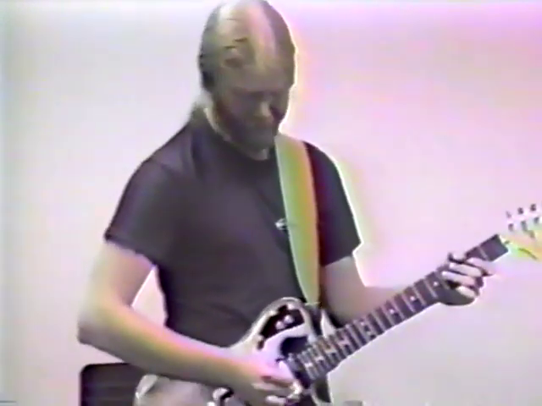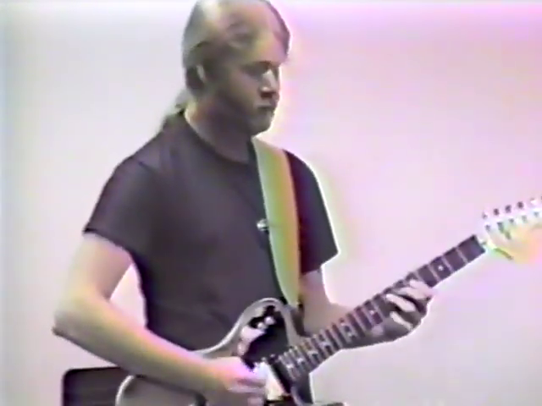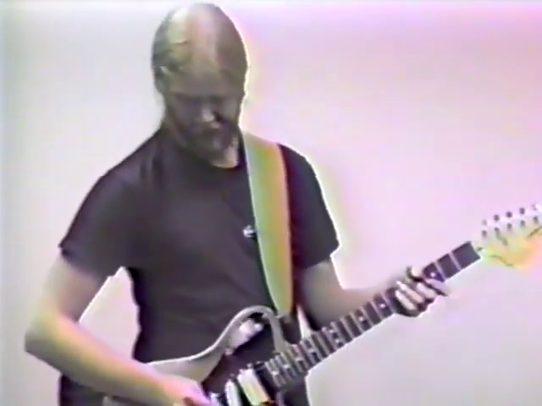Now this is the front pickup. Now if I add this, hear that kind of hollow sound? Without it. So that's the kind of thing. That's just these three pickups.